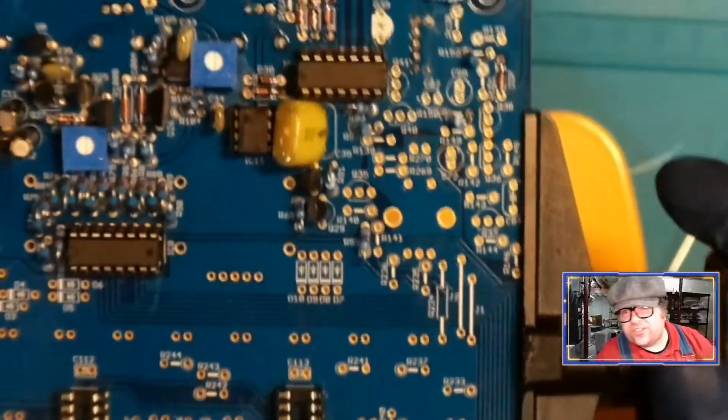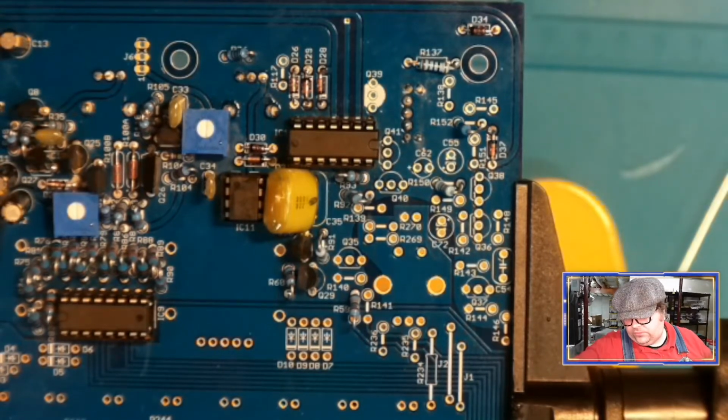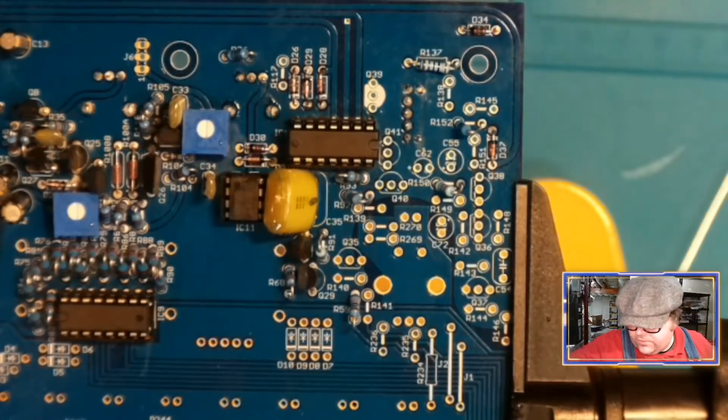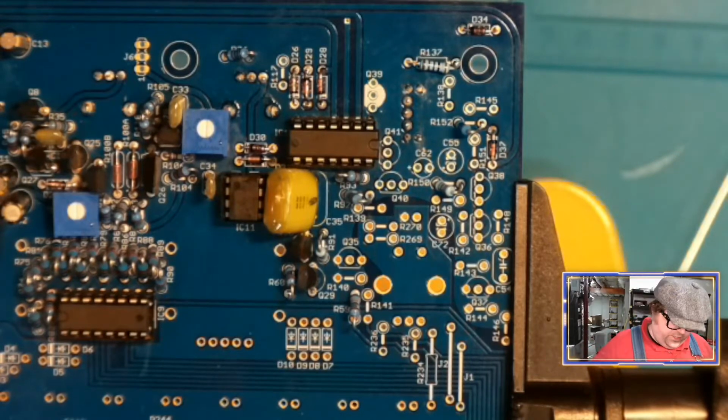There's those resistors. Alright, 1K. There are 6 1K resistors. Now I get to figure out where I put the 1K resistor. Oh, no. 10K. 22K.